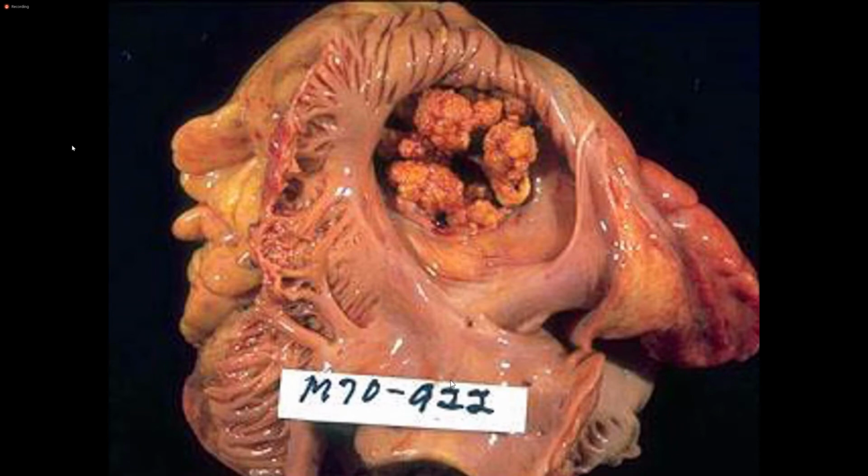Whenever there is a ventricular septal defect, these vegetations may travel from the right side of the heart, bypass the lung, go to the left ventricle, and be carried by the blood to the brain. So it's not impossible for these vegetations to go to the brain, particularly in a patient with ventricular septal defect or atrial septal defect.